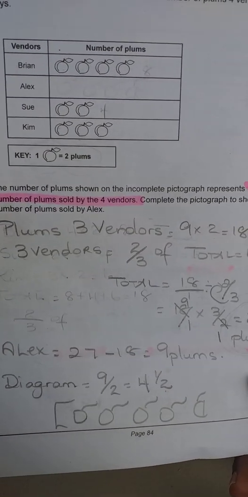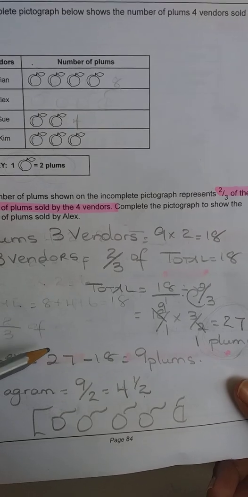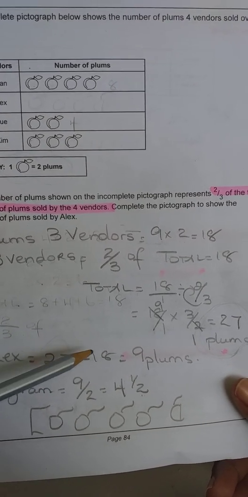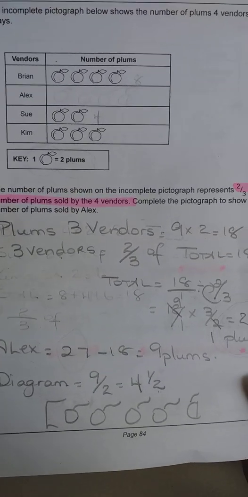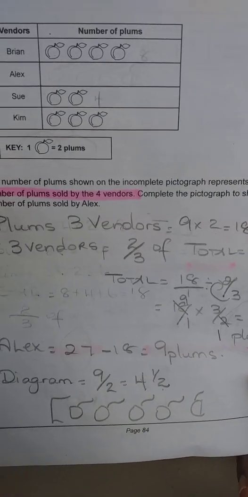Now to find the number for Alex, he's the last vendor, is remaining. I just have to subtract 18 from the total 27, and that gives 9 plums, right? And we have to complete the pictograph now. We are not finished there. We have to finish the pictograph.